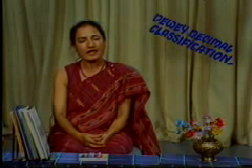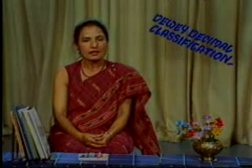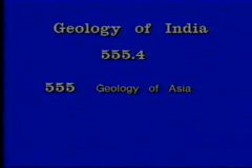Sometimes you will find certain variations in the use of the country number. For example, we have a book on Geology of India. The number is 555.4. There is already an enumerated number 555, which is Geology of Asia, and the area number to be added is only 4 because the last 5 in the class number is already taken from the area number.